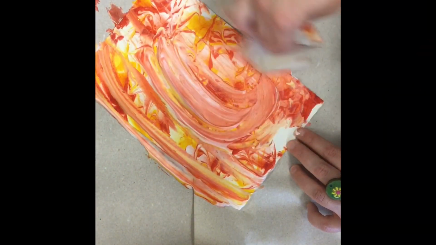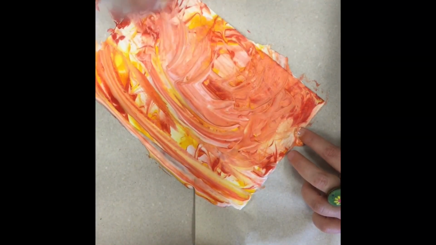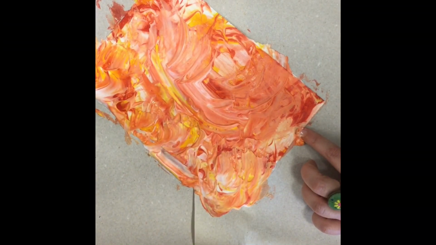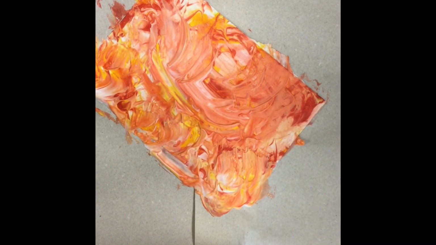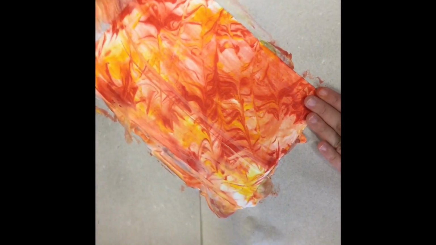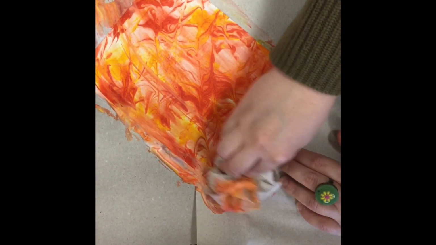Now, if you do this with a ruler, you're not going to get all these smeared colors, but I kind of like the smeared tint because then that gives our entire paper a little bit of color. And another paper towel, and wipe it all off. Awesome.